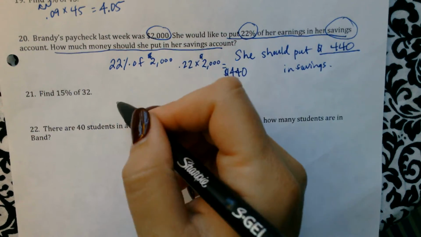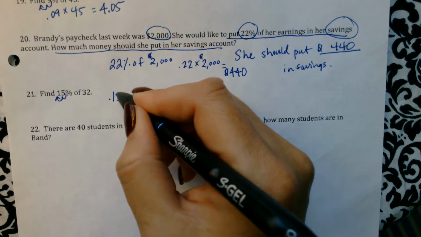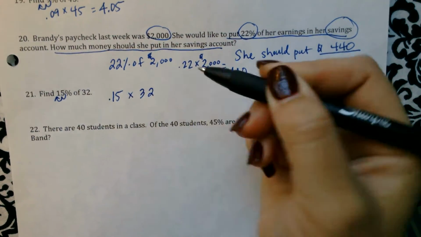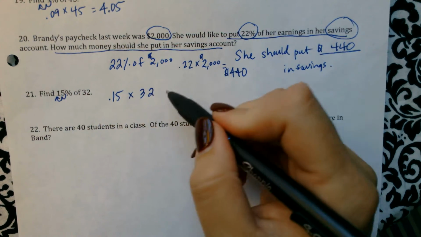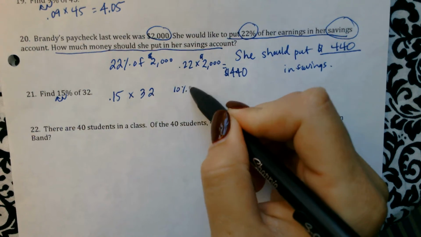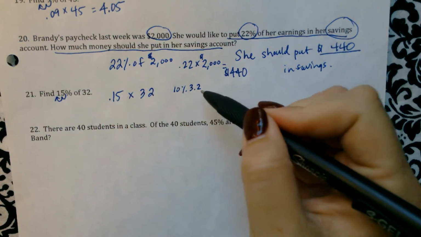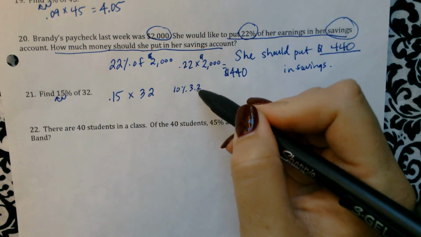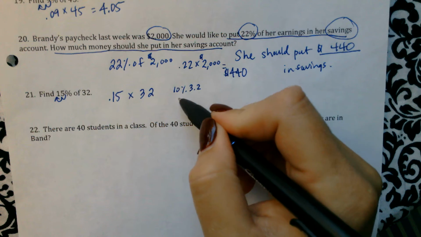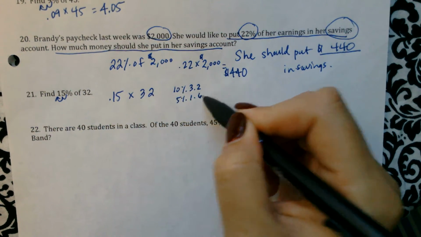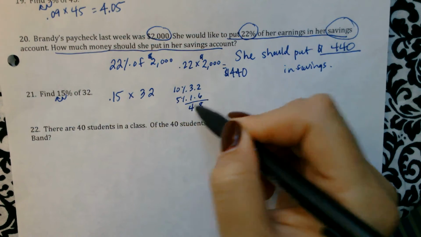Find 15% of 32. So we're going to change that percent to a decimal, 0.15 times 32. Before we do the calculating, let's kind of use some mental math. Well, 10% would be 3.2. So I move the decimal. 5% is half of that. So half of 3 is 1.5. Half of 0.2 is 0.1. So 5% is 1.6. So together, it should give me 4.8.